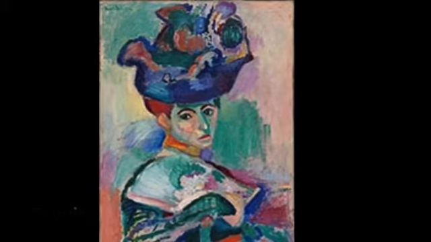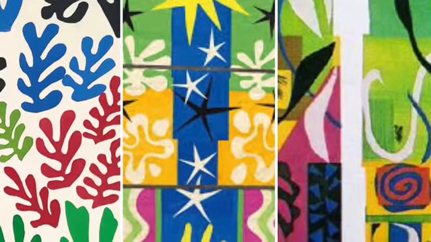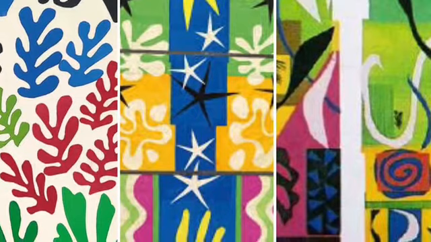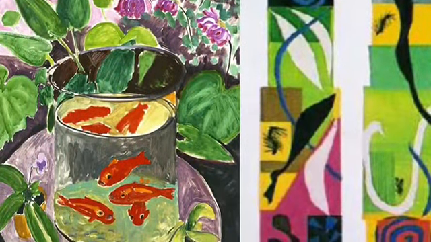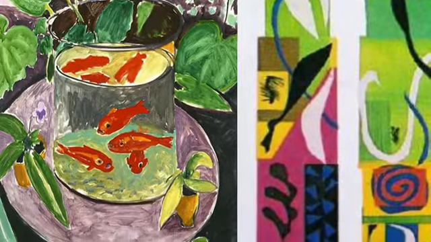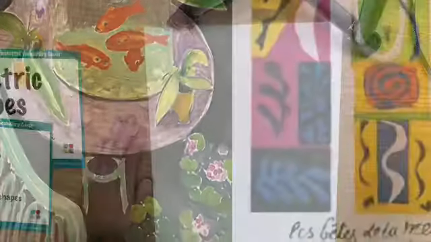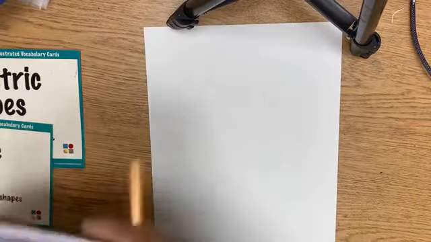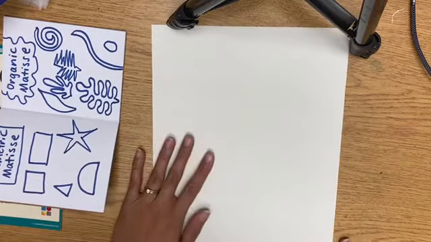Like most artists, because of certain limitations or style changes, his artwork went from the two you saw before to these cutouts that you see here. What we're going to do for this project is blend both styles into one picture of a goldfish bowl. We're going to be drawing a goldfish bowl on a table together.